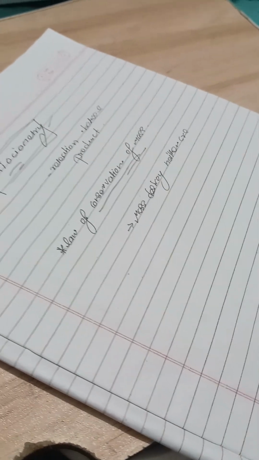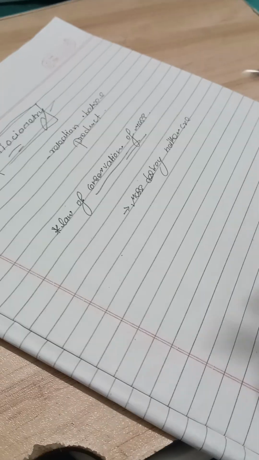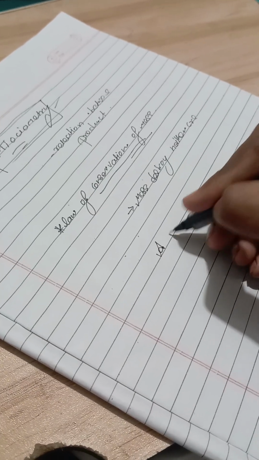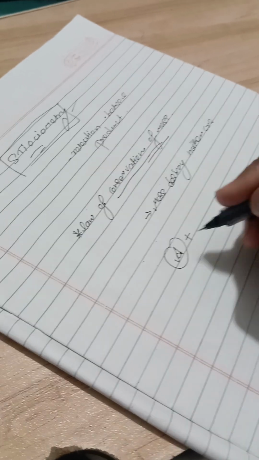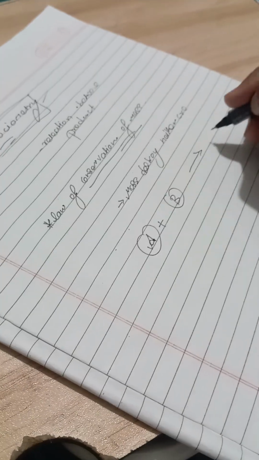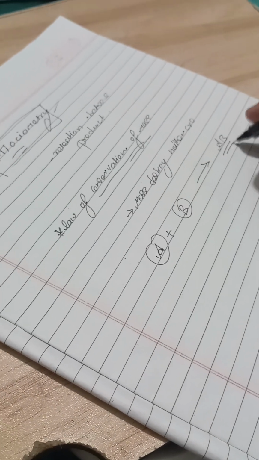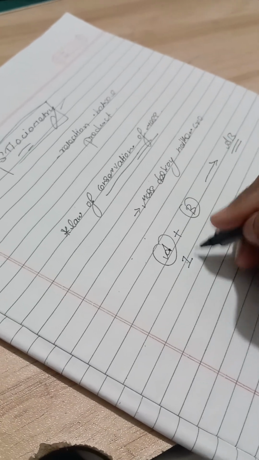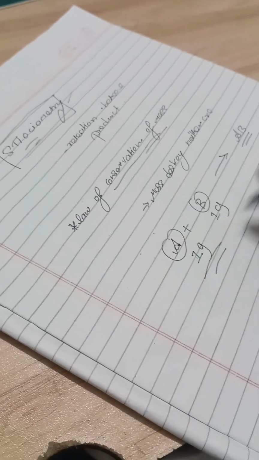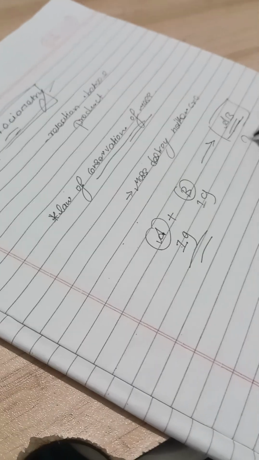And how does that apply to chemistry? Let's say a reactant A and a reactant B will form AB. Let's say A is 1 gram and B is also 1 gram. The mass of the reactants is going to be 2 grams.